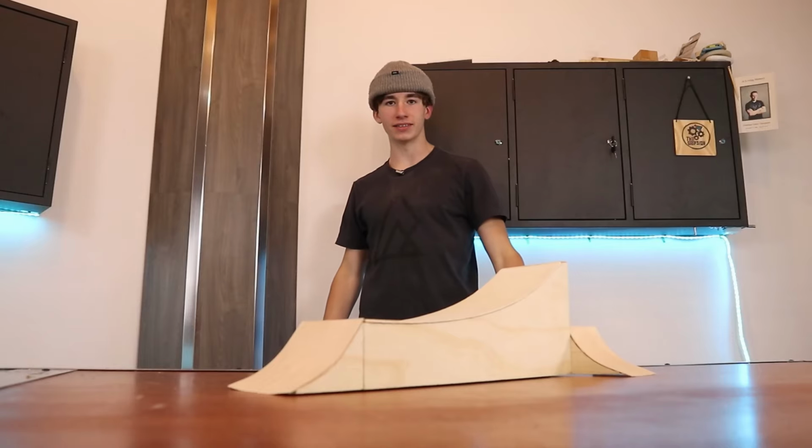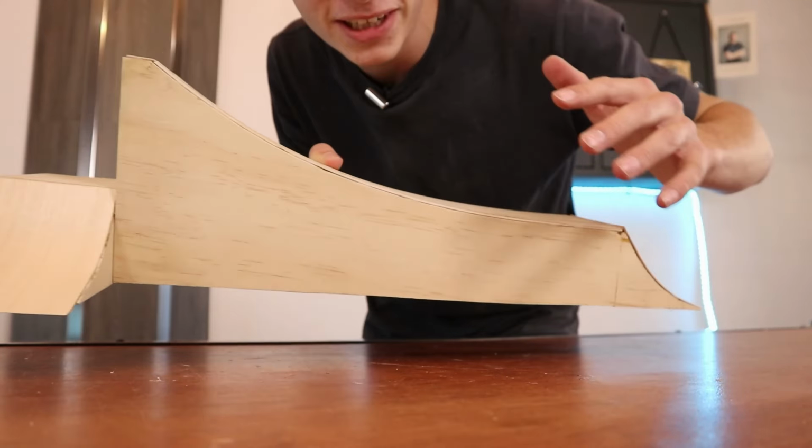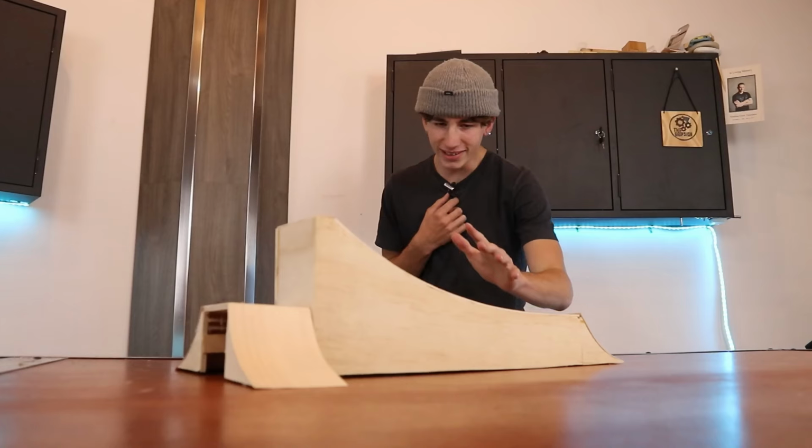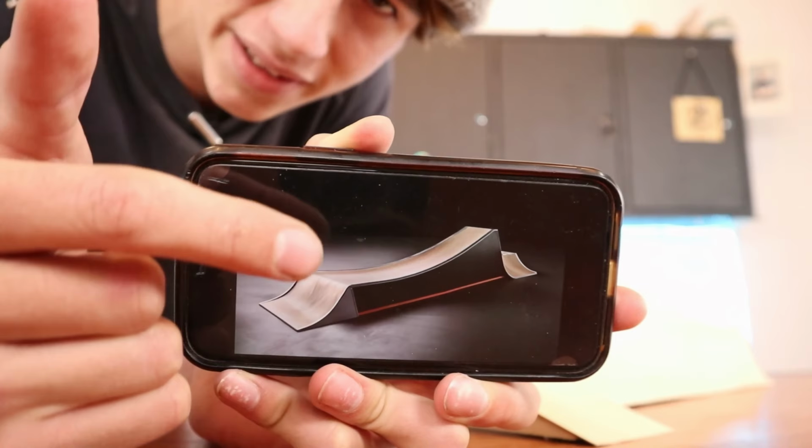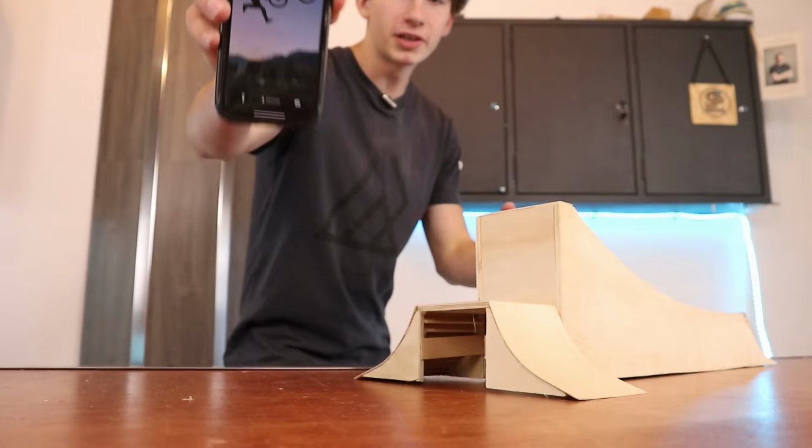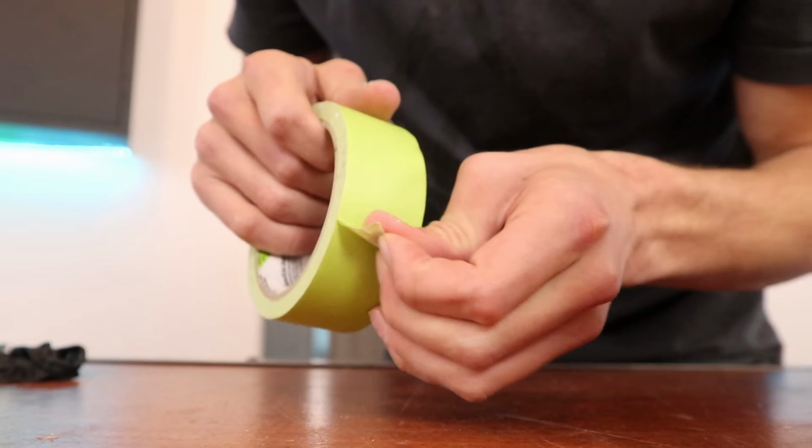It is finally done. This thing is so clean. Compared to cardboard, it also has a lot more weight. I know I said the ramp is done, but we still need to paint it, mainly so it looks better for the thumbnail. It is now 12:24, so let's finish the ramp by painting it.